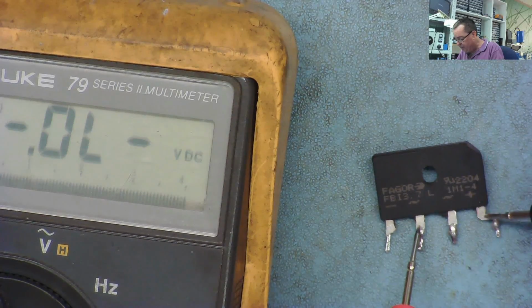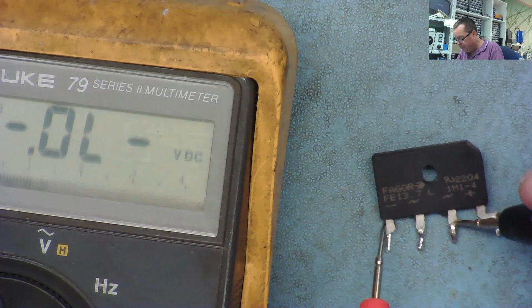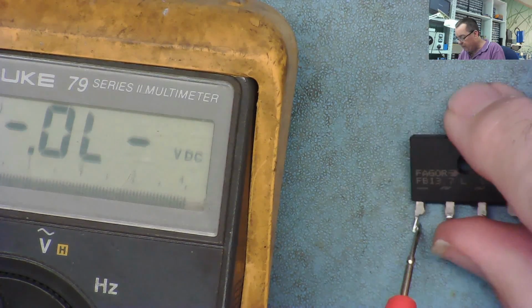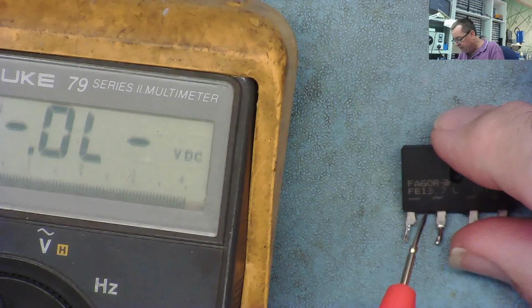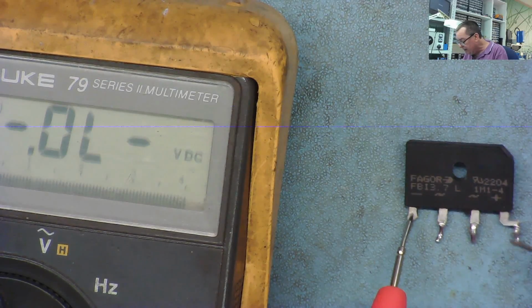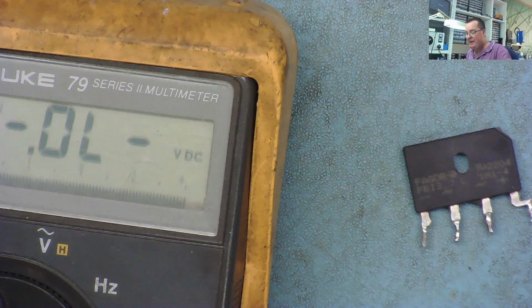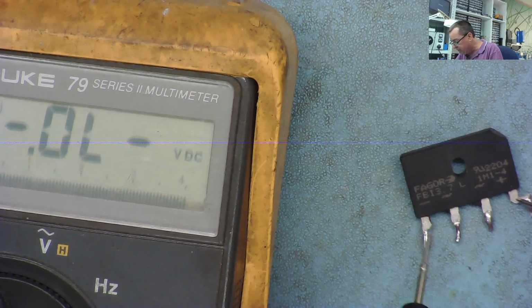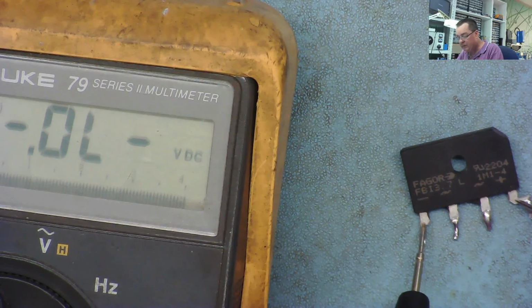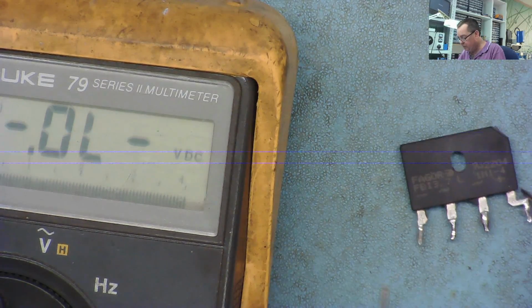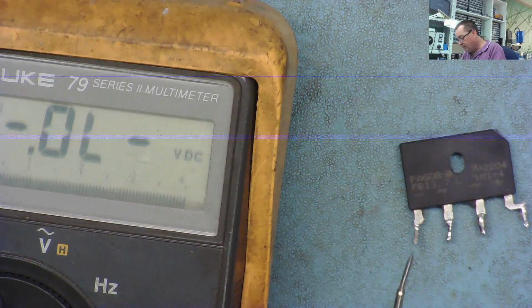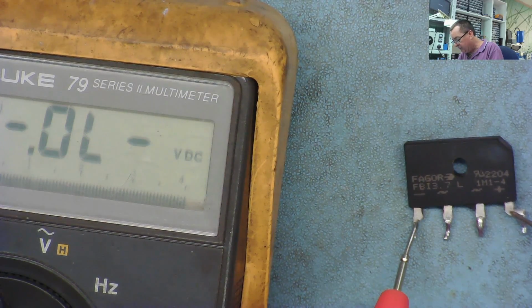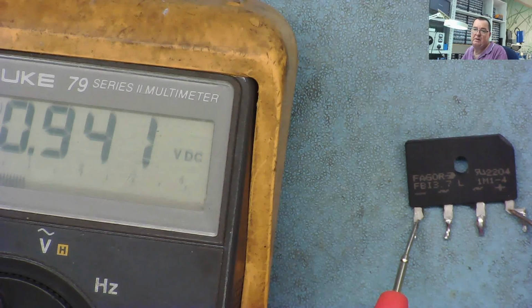So the red in the middle only goes one way, and the negative in the middle only goes the other way. Yeah? What happens if you measure across the positive and negative? Well, if you measure the way it's marked, so the red to the positive and the black to the negative, it doesn't conduct. But if you measure it the other way, with the red to the negative and the black to positive, you'll see a reading.